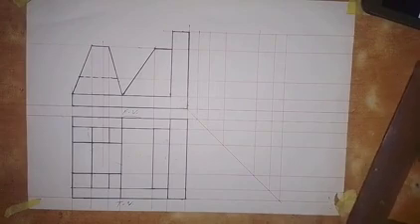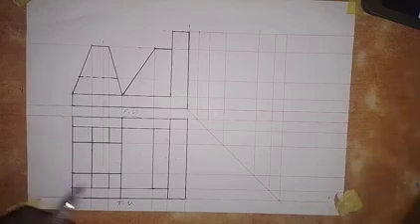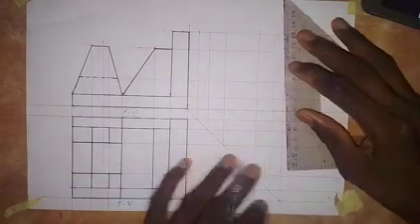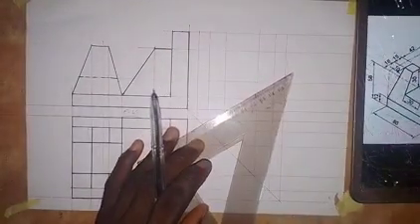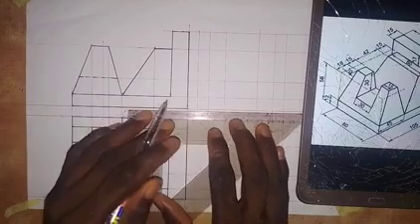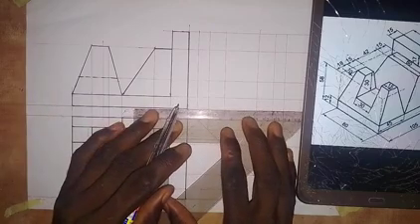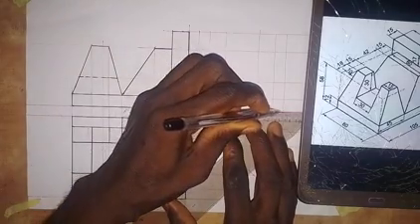First of all, I'm going to start like this. First of all, draw this line that we have here. So first of all, make this line a thick line from here to this end here, like this.